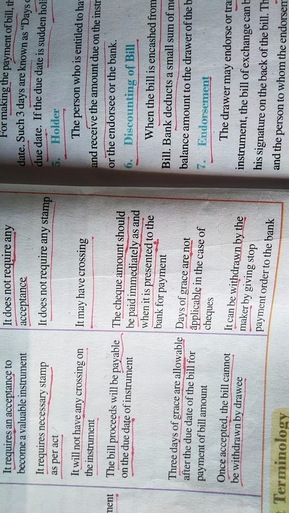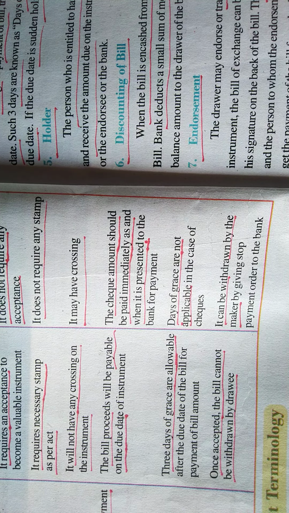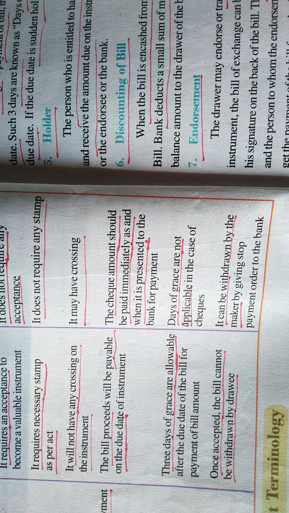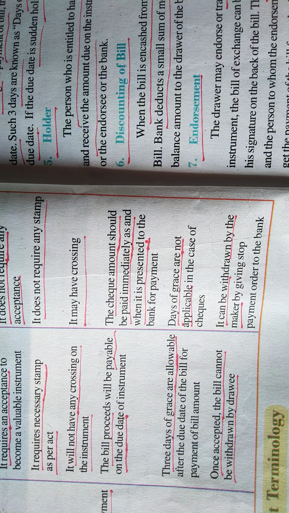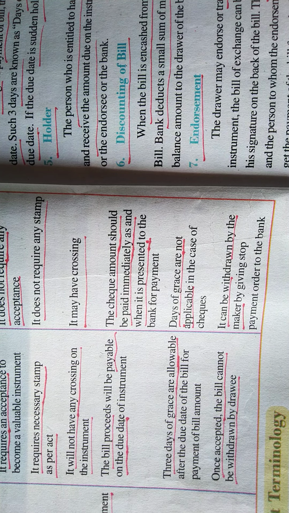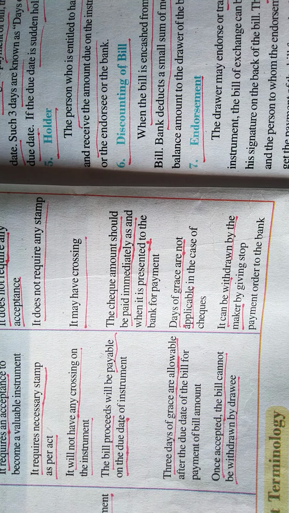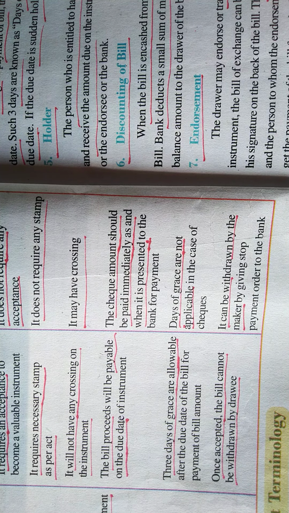Days of grace: when you consider the difference, 3 days of grace are allowable in case of a bill of exchange. Days of grace are not applicable in case of a check. There should not be a 3-day grace period applicable to the check.